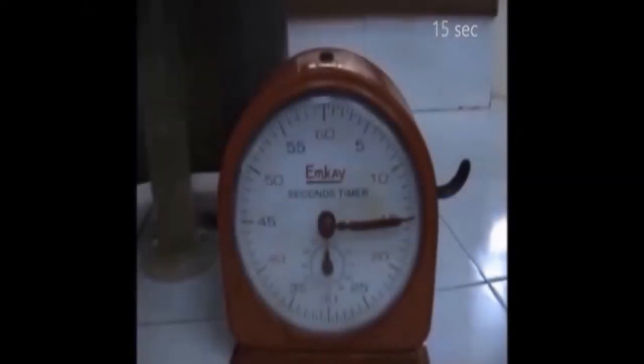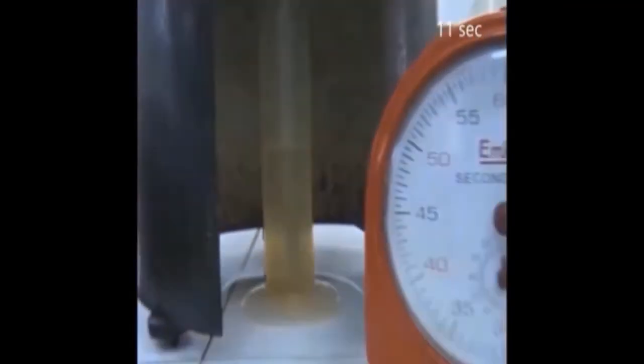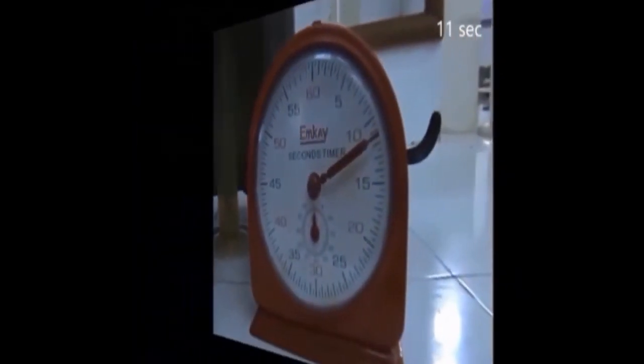At 60 degrees, the time taken by 50 ml lubricant is 15 seconds. Remember, it's important to keep stirring. When the temperature rises to 70 degrees, the stopwatch displays 11 seconds as the time taken. This brings us to our last reading. Heating the apparatus up to 80 degrees, the time taken by 50 ml of glycerine drops to 9 seconds.